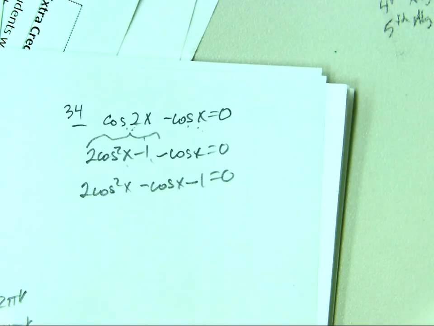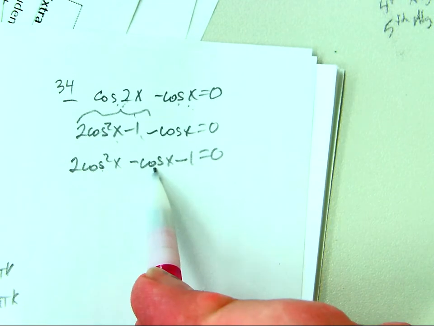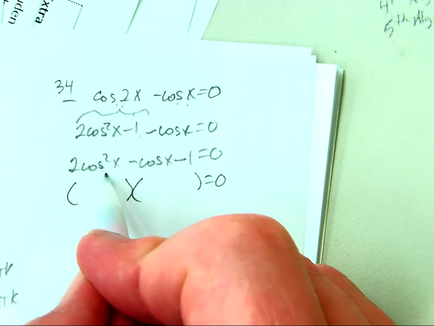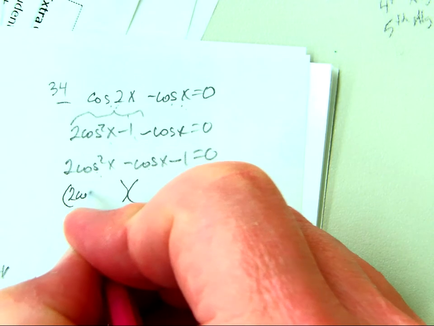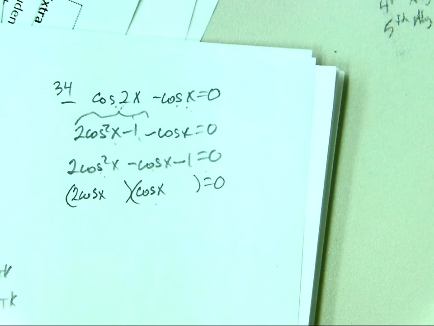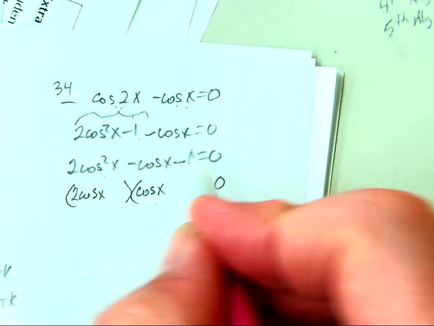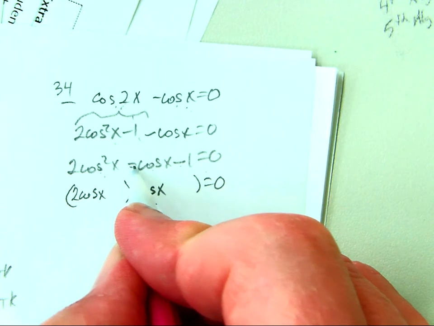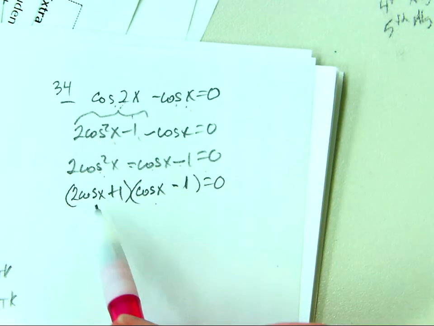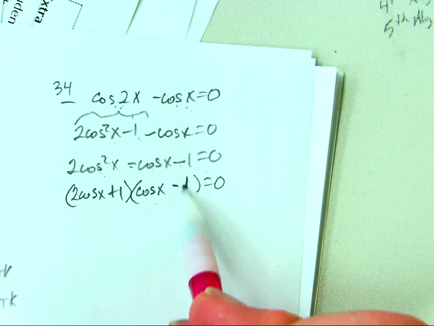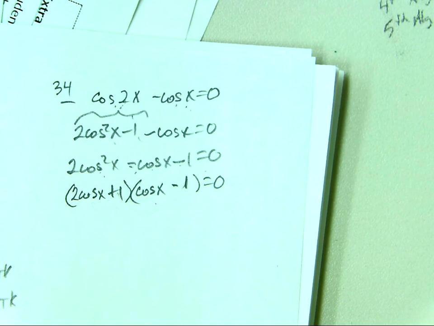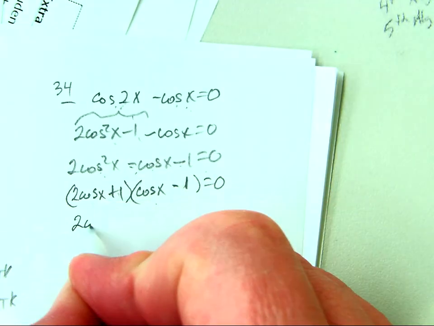Now it looks like a quadratic because we have a squared, we have a single, and we have a constant. Remember, quadratics factor like this when they factor. 2 cosine squared, the only way to factor that is if one of them is 2 cosine x and the other one is just a plain cosine x, because if we multiplied, that would give us 2 cosine squared. Two factors of a -1 are 1 and -1. Since we want this to be negative, we want to put the negative opposite the 2. So it looks like that, because now if you multiply that out, the outside 2 would give you a -2 cosine x, the inside 2 would give you a +1, and that would add up to a -1, which is what we want. Now once it's factored, we set each factor equal to 0.